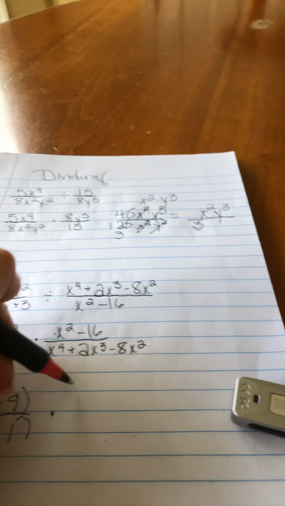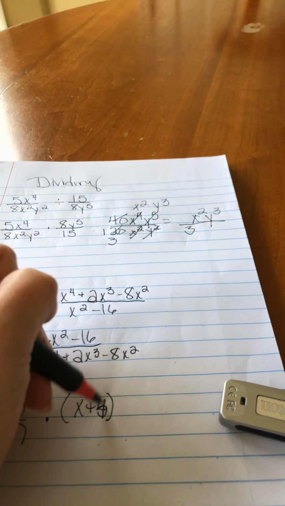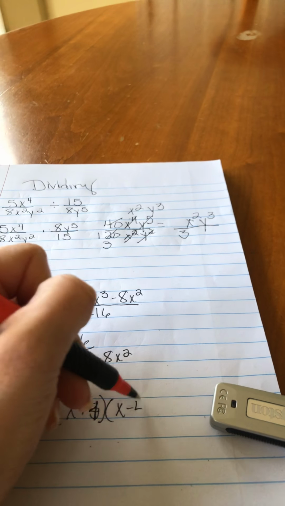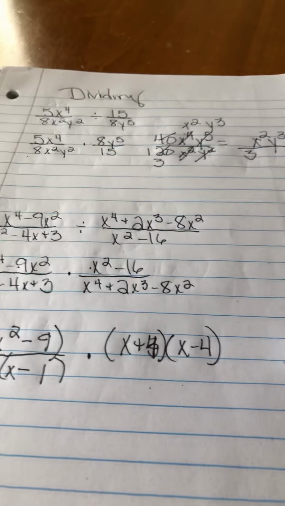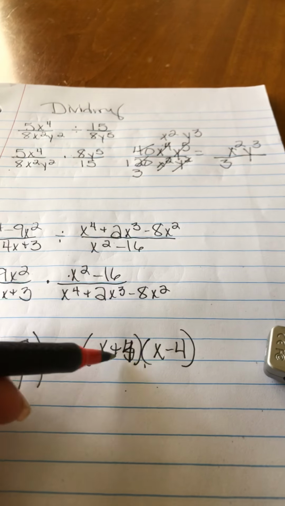Here we have a difference of squares, because we have a perfect square in the first and last terms. The square root of x squared is x and x, and the square root of 16 is 4 and 4.